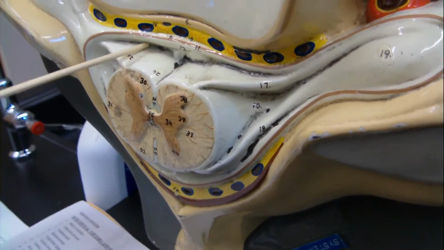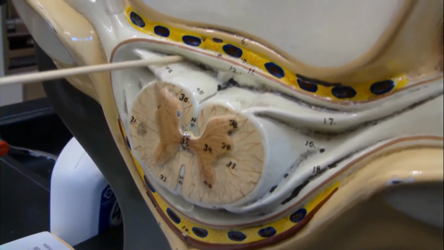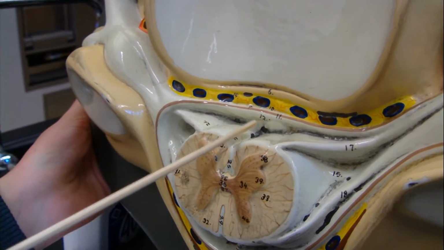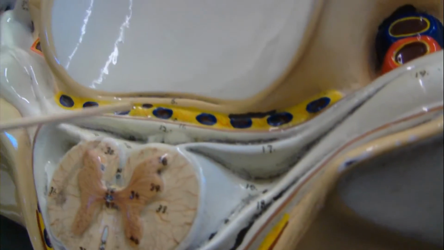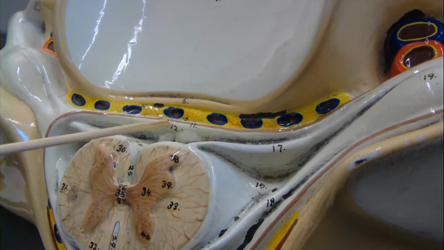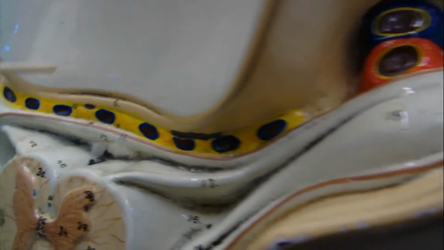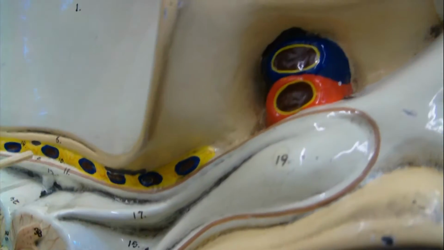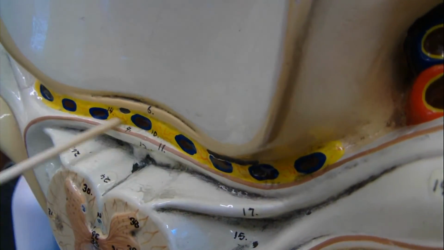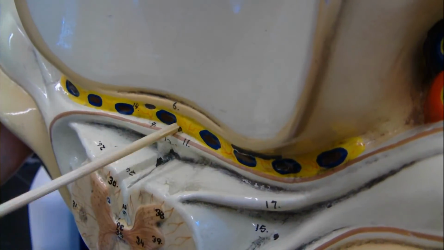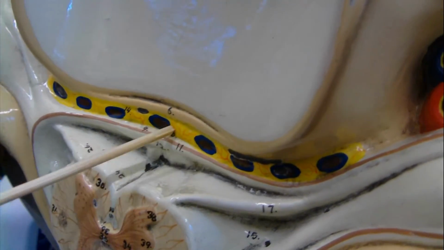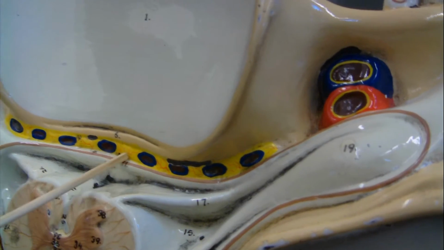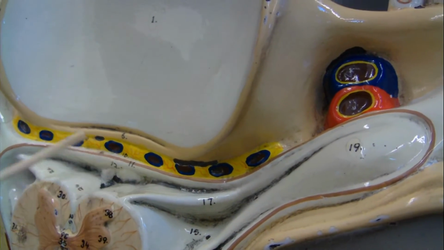And right in here is the subarachnoid space. Right here is the arachnoid mater. Wait, where? Right here. Okay. Arachnoid mater. The brown one? The brown line is the dura mater. This is the epidural space. The yellow and blue and stuff? Yeah, this yellow area is the epidural space.